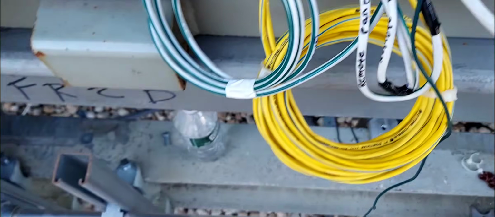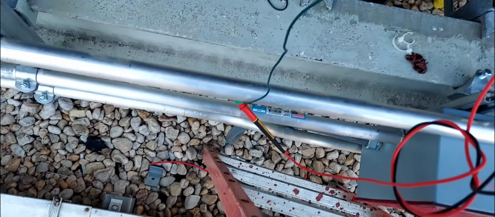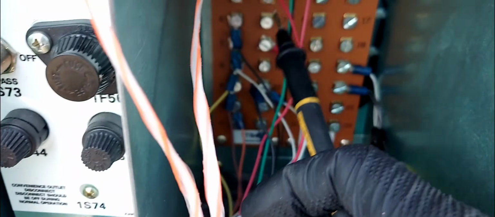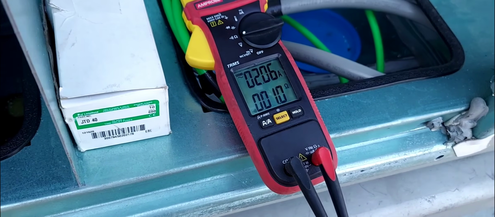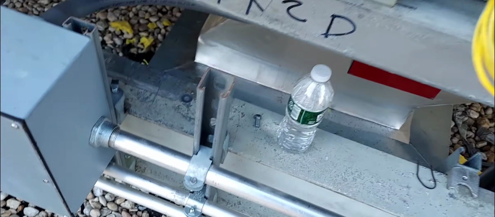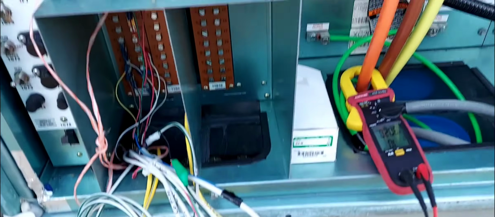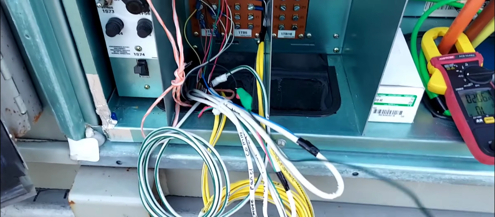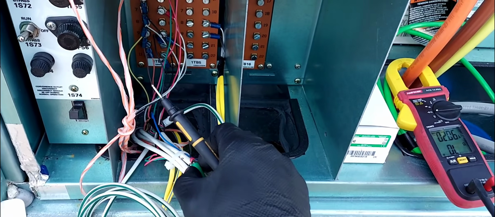Okay, and I have one on my test leads. So I'm going to go ahead and test the continuity on the other wire, which is 18. So we know that that's closed. All right, so we know that that's good. The issue is not the external stop points.